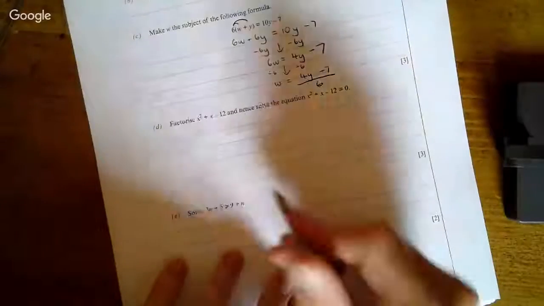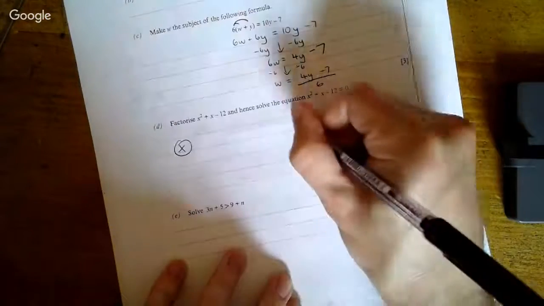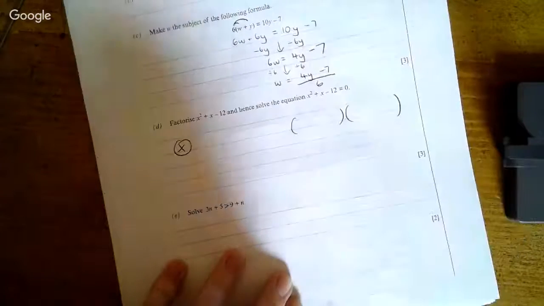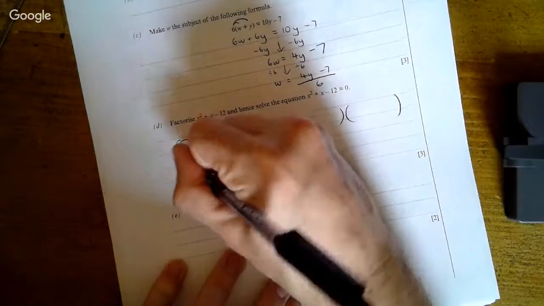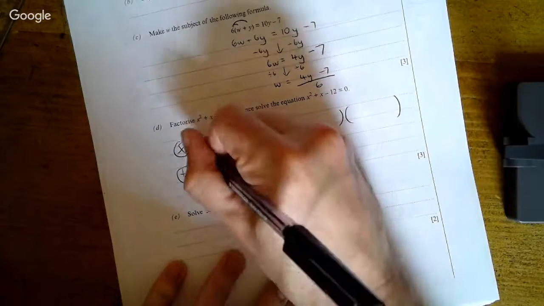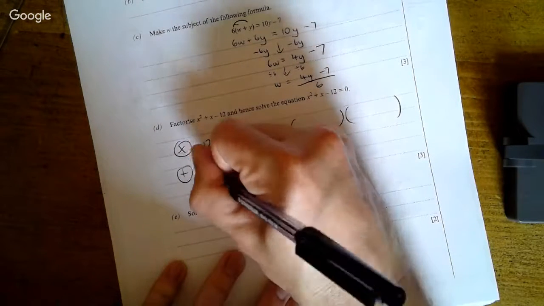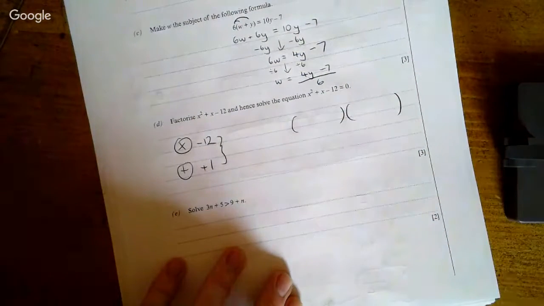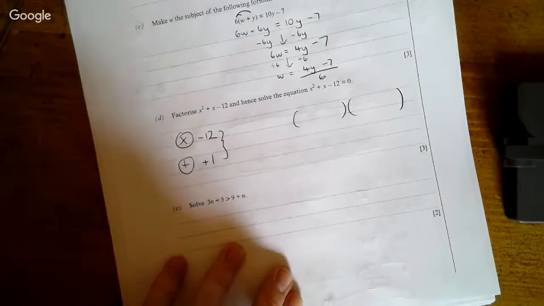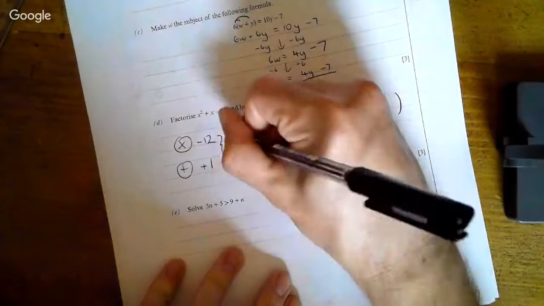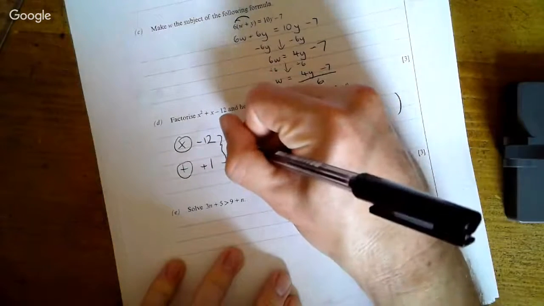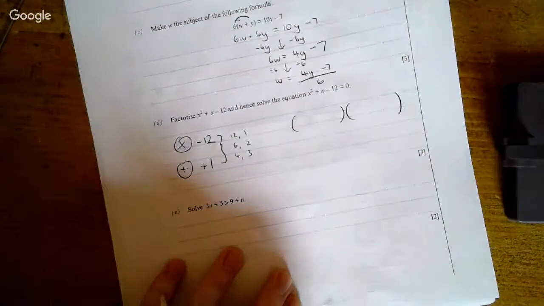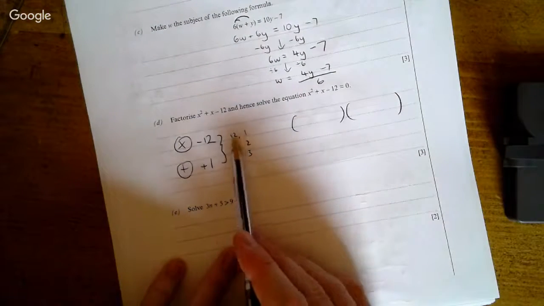Okay, then for this question here, factorising means when you've got x squared, x and a number, you're going to put it into double brackets. So we think of numbers that multiply to minus 12, and they add to plus 1. So we look at just the numbers there, the coefficients is the proper term. What numbers multiply to 12? Well, 12, 1, 6, 2, 4, 3.